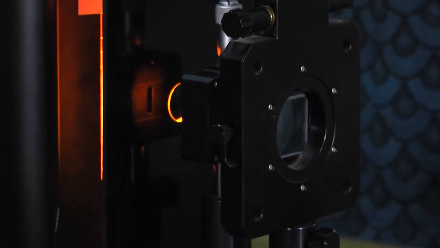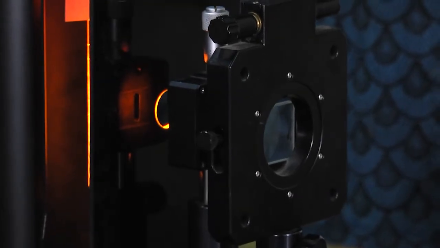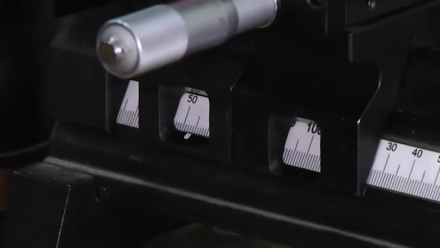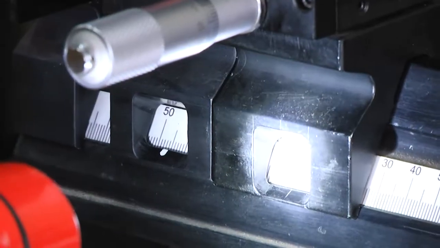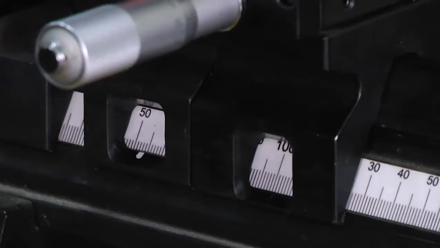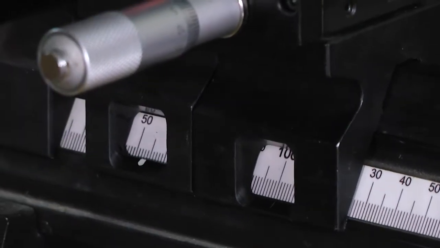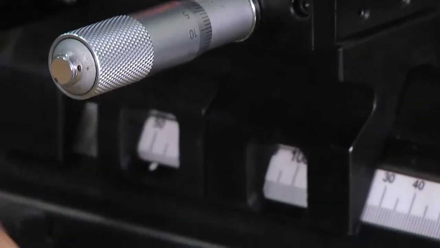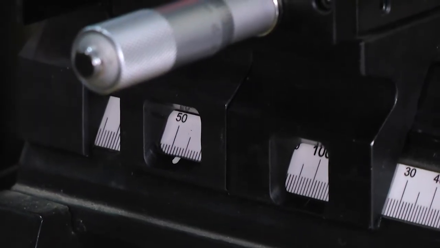The position of this bi-prism can also be noted down from here. I can see the reading is around 103 millimeter. So, if you note down this position and the slit position, you will know the distance between the bi-prism and the slit.